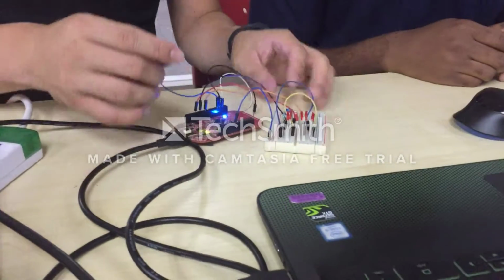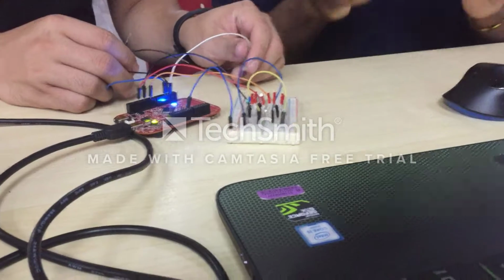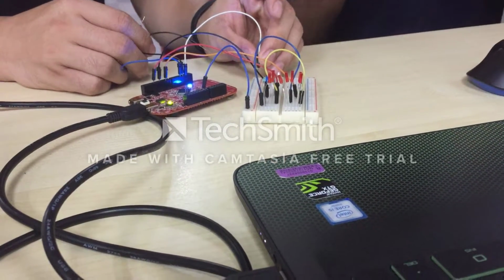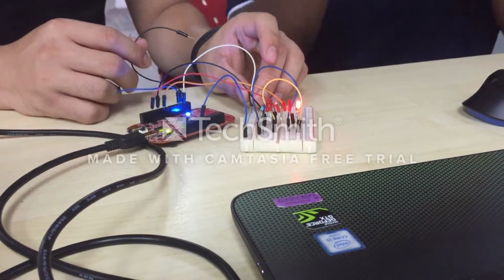This is Charlieplexing with a switch. Sorry about this, the switch is not here yet, but we can still demonstrate it. Simple, just by grounding them.